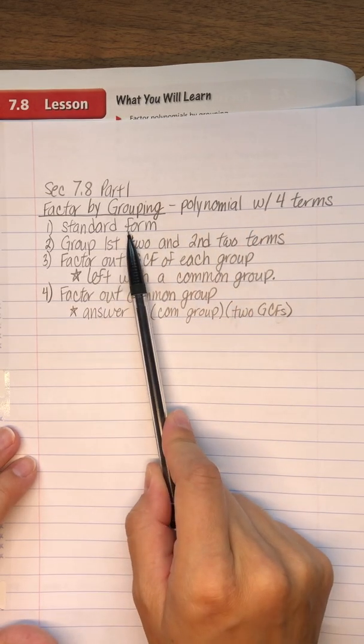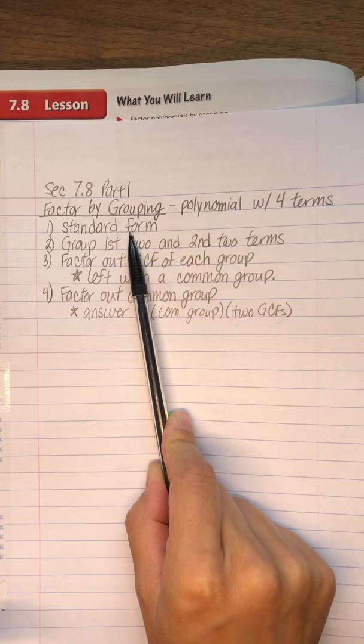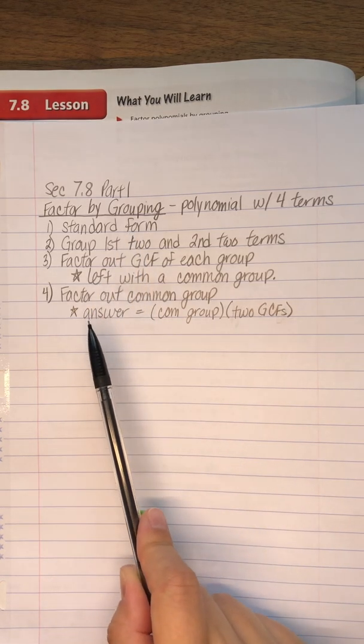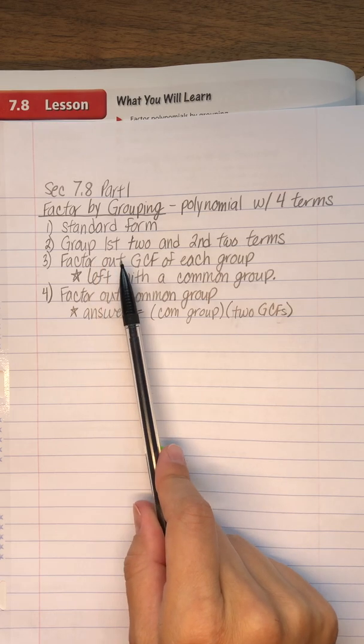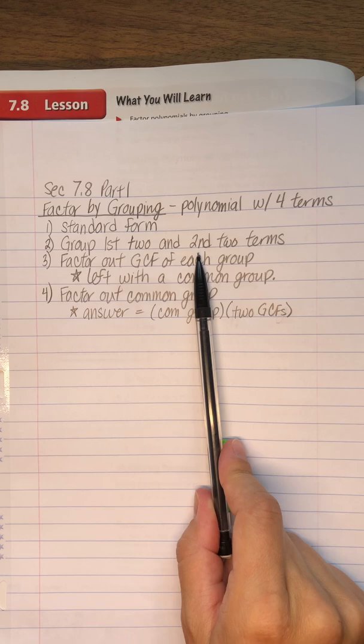The first thing I want to start with is the polynomial needs to be in standard form. So we want it to go from highest degree to lowest degree. If it's not, then you should really reorganize the terms and put it in standard form. Second, we're going to group the first two and the second two terms together and put them into pairs. So the first two is a pair, the second two is a pair.